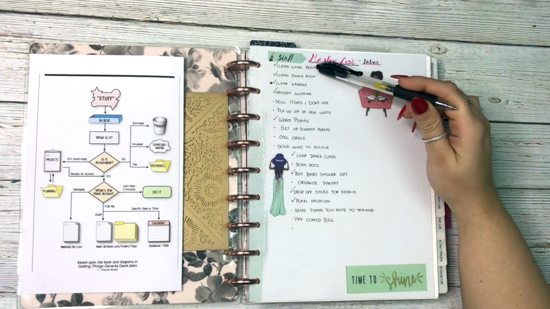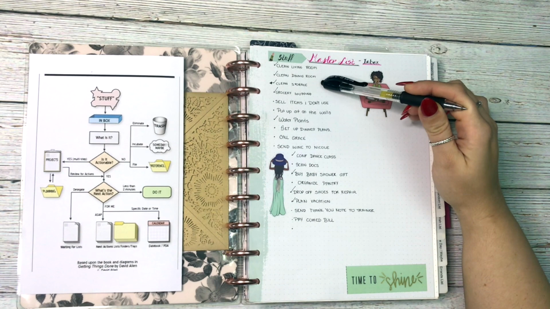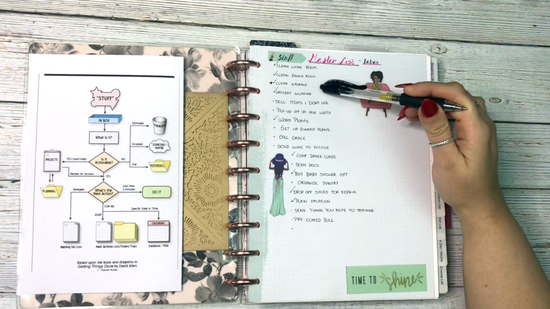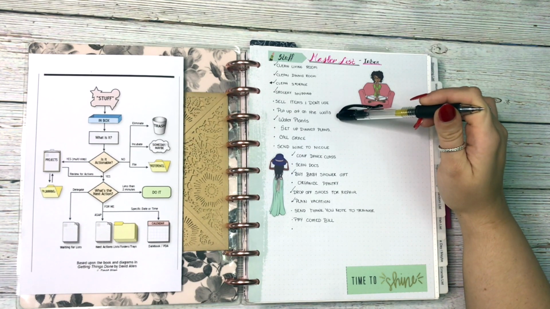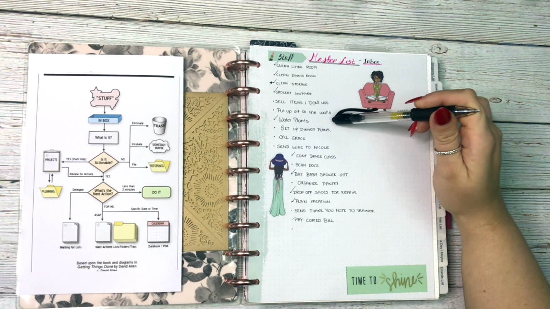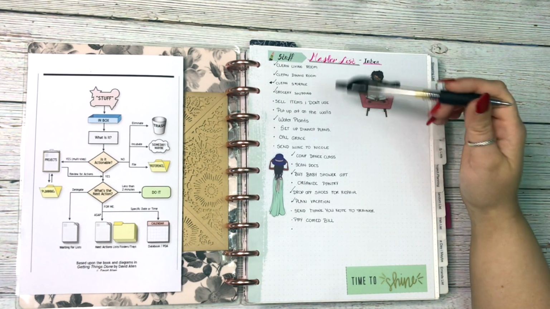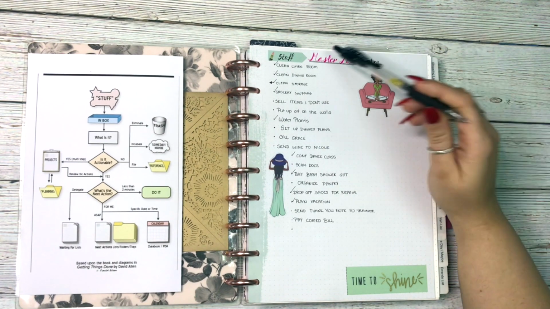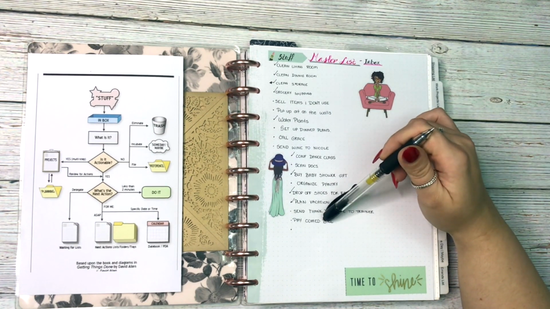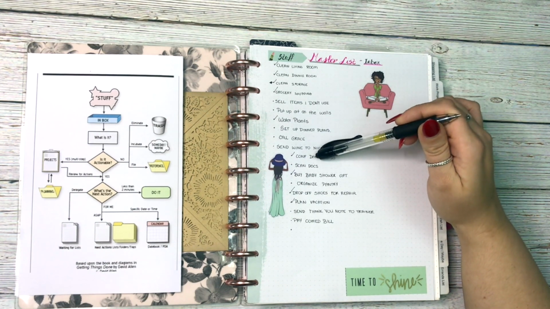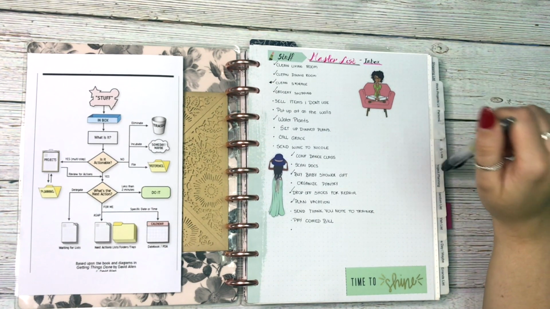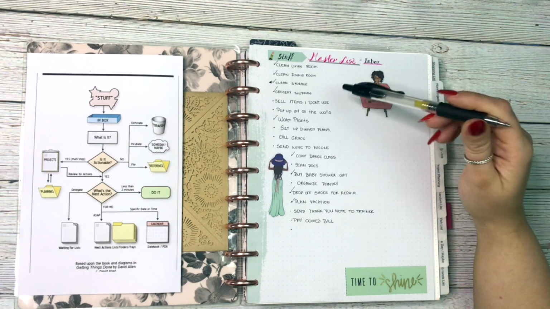So we have clean the living room, clean the dining room, clean storage, which was deferred, grocery shopping, sell items I don't use, put art on a wall, water plants. So all of this would be processed, whether it would actually go on a to-do list or whether it would go on one of those project planning lists and so forth.